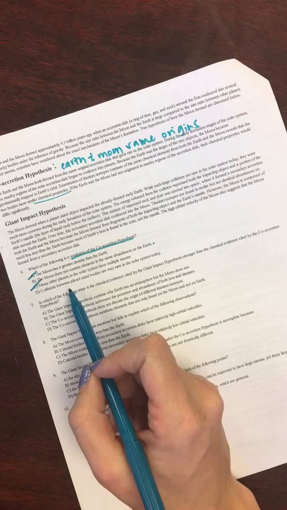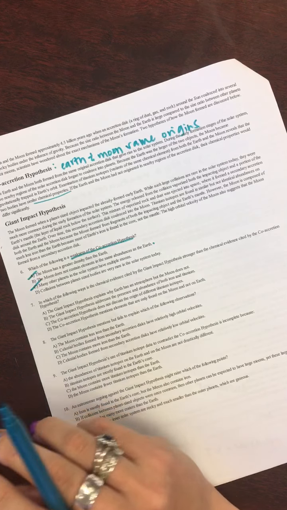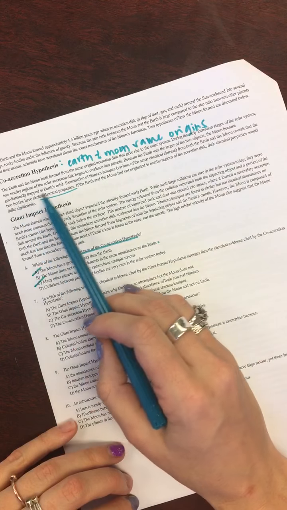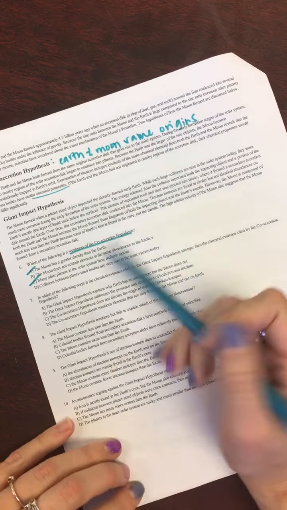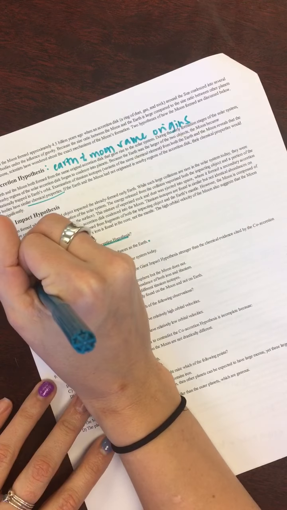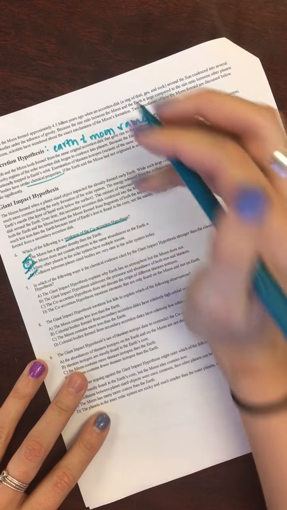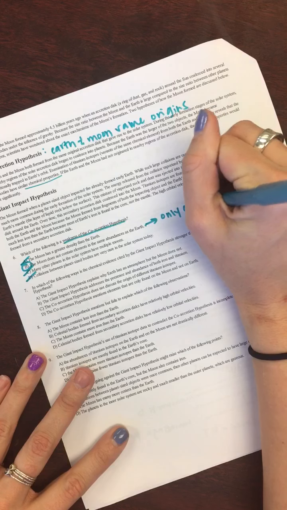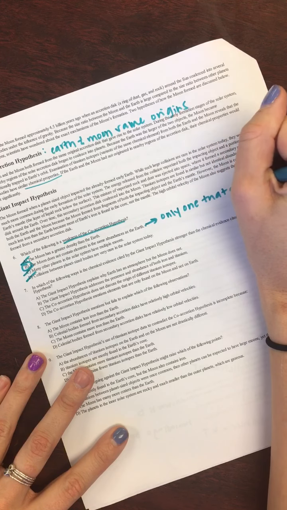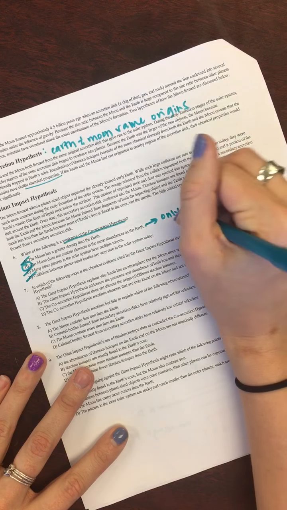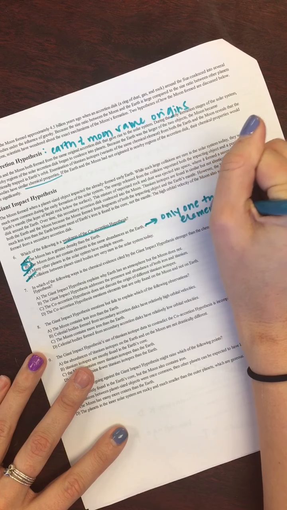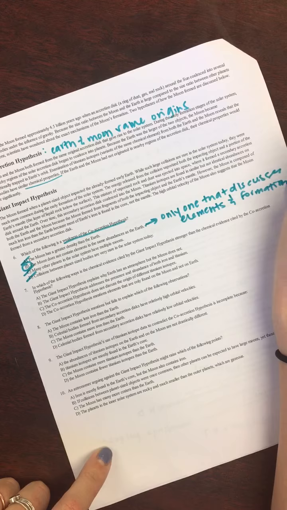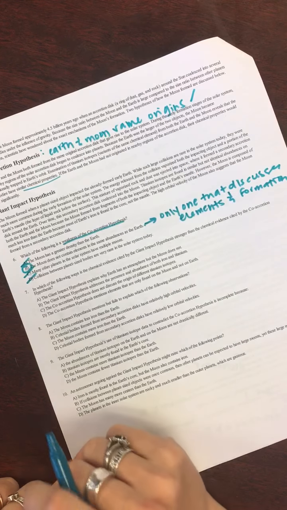Collisions between planet-sized bodies are very rare in the solar system today. So, does this one say that they collided? They coalesced, but it doesn't matter about today. We're talking about the past. So the answer to 6 is B. This one is the only one that discusses elements and formation, which is our main point here.